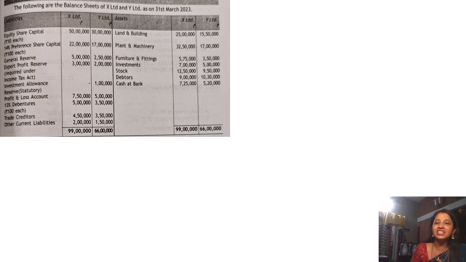We make the final payment. The final payment is similar to purchase. There is no difference. So equity share, now preference shareholders will get preference shares in X1.